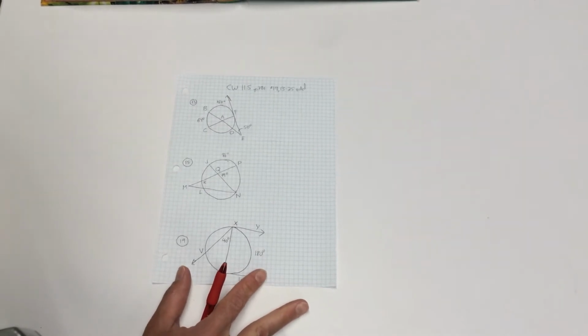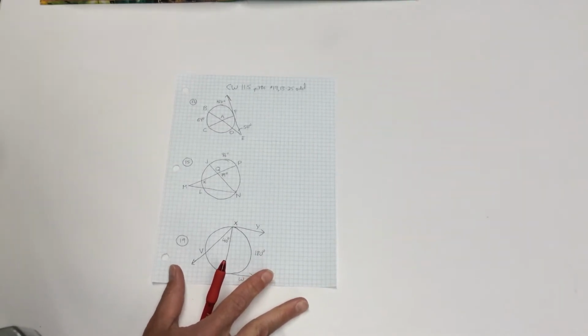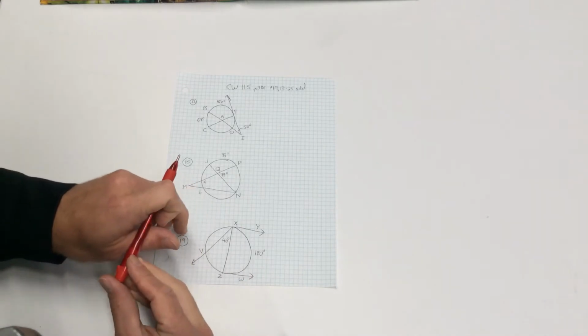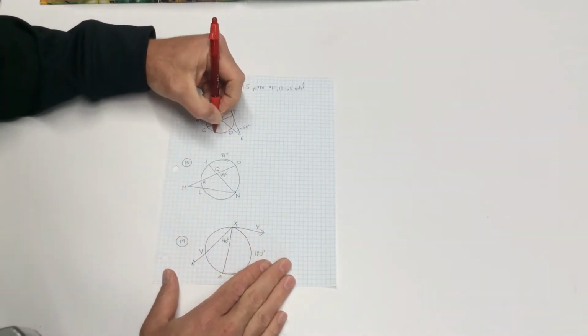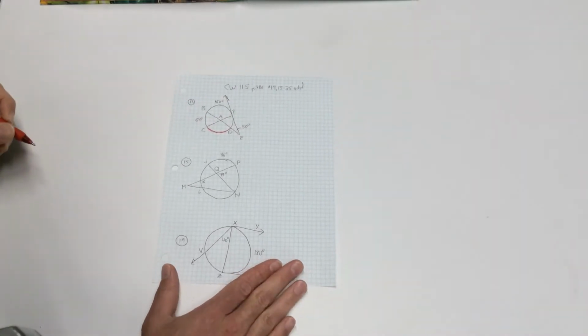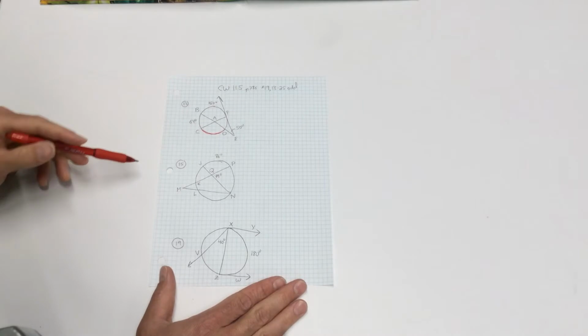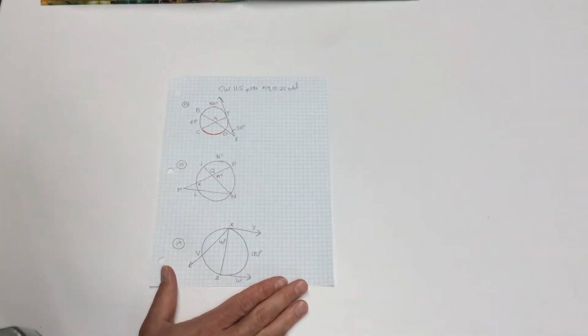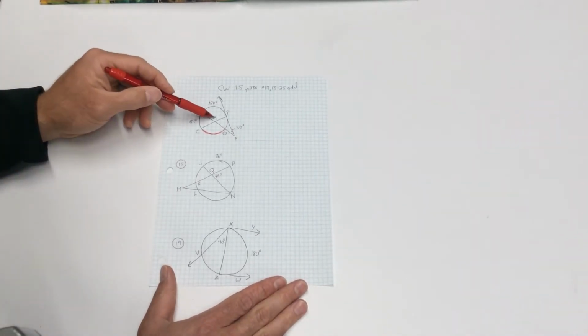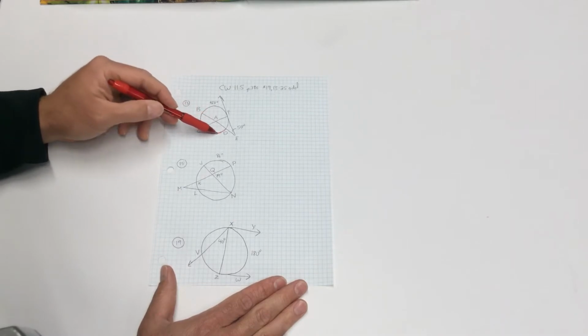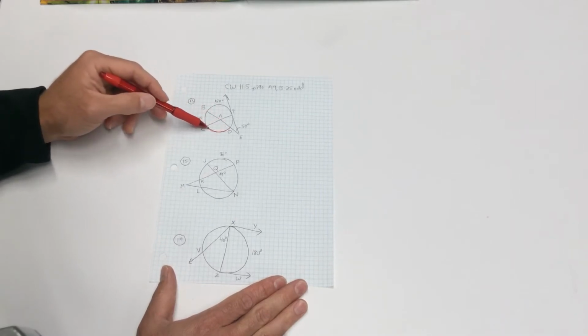So number 13, it asks find arc, so notice not angle, arc CD. So we need to find this right here. Okay, and so you stand back and you look at what information they've given us, and how can we find that arc? I can see the 150, but I don't know this angle here, so I'm not quite prepared to immediately solve for this arc.